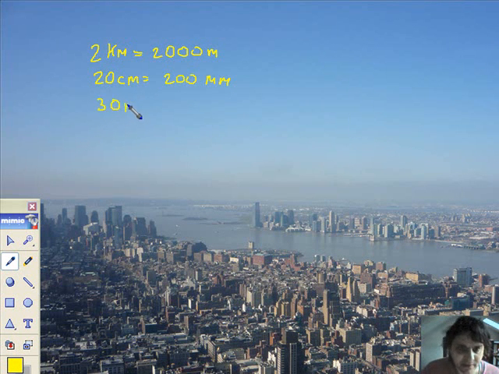I've got next 30 millimeters equals 3 what? Well, that's going to be centimeters, because every centimeter has 10 millimeters. Next one, 400 meters, better, is 0.4 of a kilometer. A bit of a tricky one, that one. You know 1 kilometer is 1,000 meters, so only 400 is going to be 0.4. Essentially what I did was divide by 1,000. Alright, so 400 divided by 1,000, 0.4.